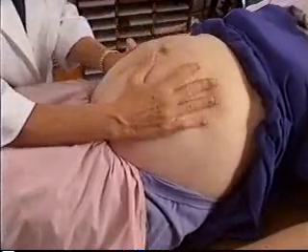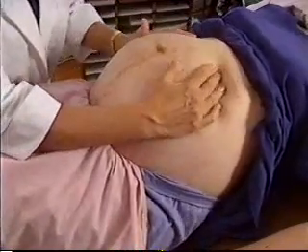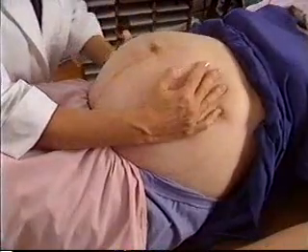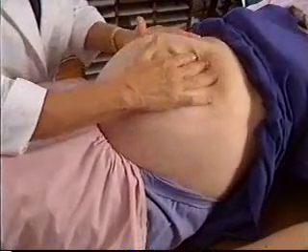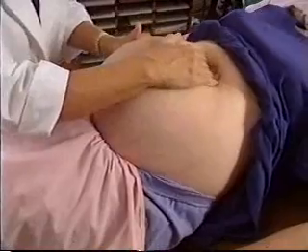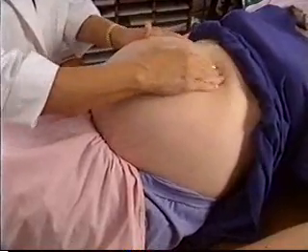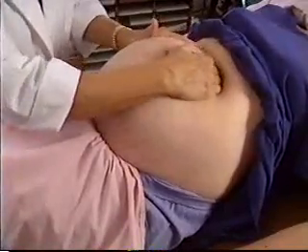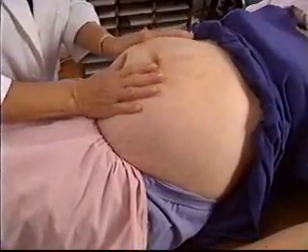See how this baby's laying. The sides of it, I can feel a little foot or something over here. Right up in my ribs. Baby's bottom is right up here. Looks like we've got back pretty much coming across the top.